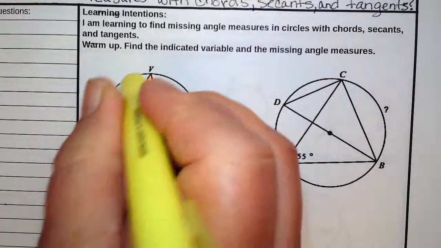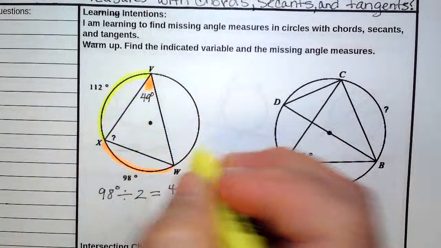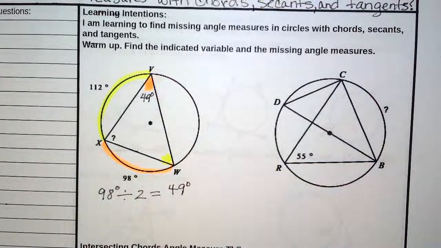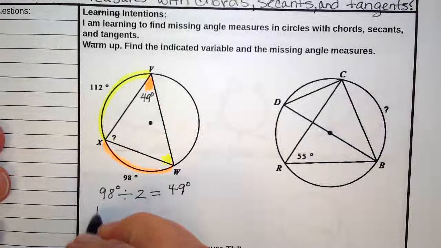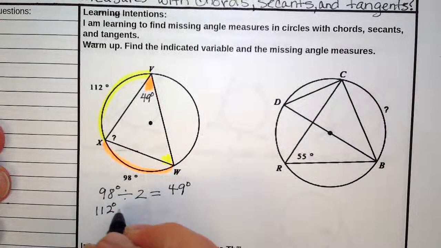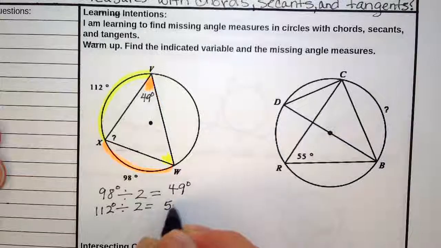Likewise, if I'm looking at this intercepted arc, it goes with this circle here. Once again, it is 1/2 of the measure. So I take 112 degrees, divide it by 2, and I get 56 degrees.